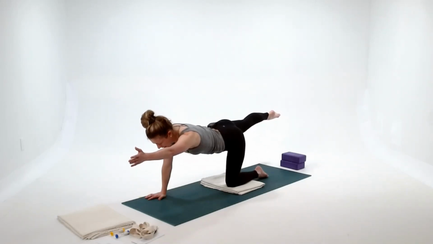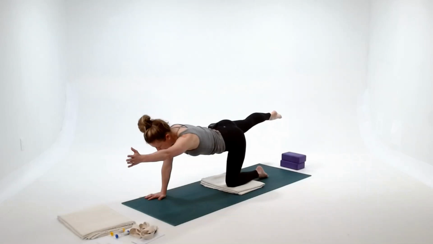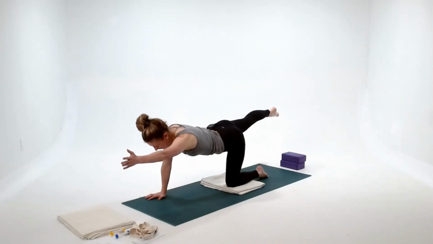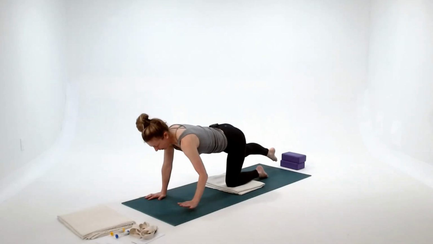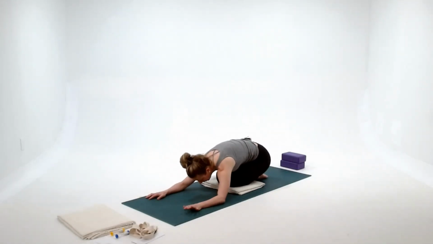and lengthening. So find as much space as you can from the crown of the head to the tip of the tailbone, and also from the fingertips to the toes, lengthening, reaching, stretching. And then put it back down, and then maybe lower the hips back down, giving yourself a little bit of a break.